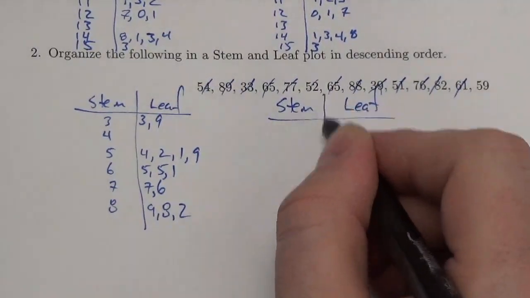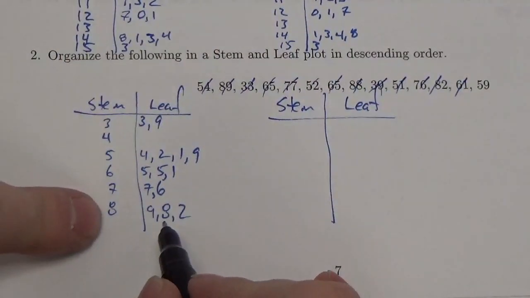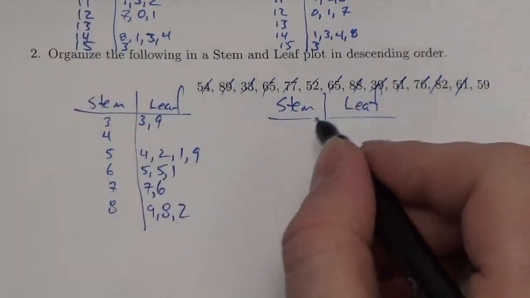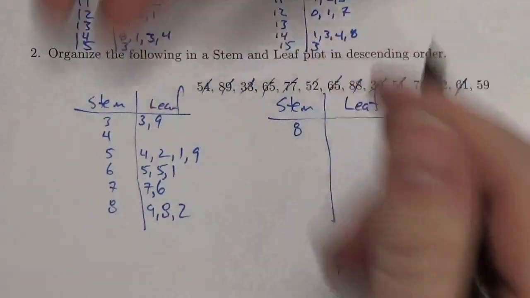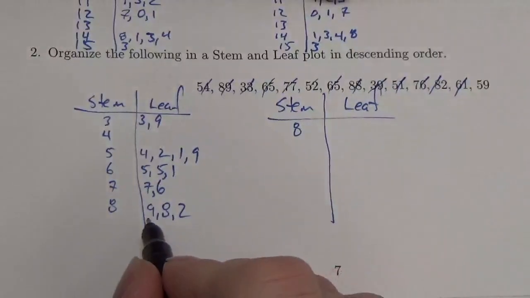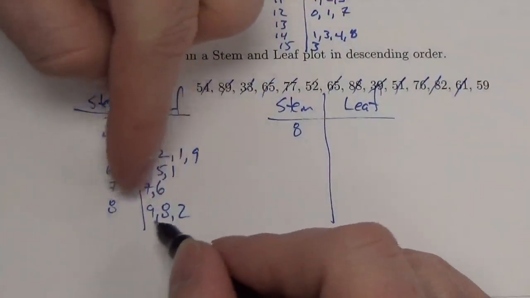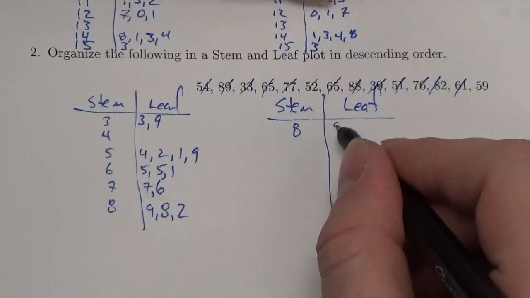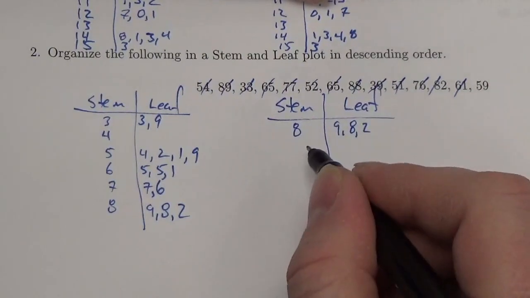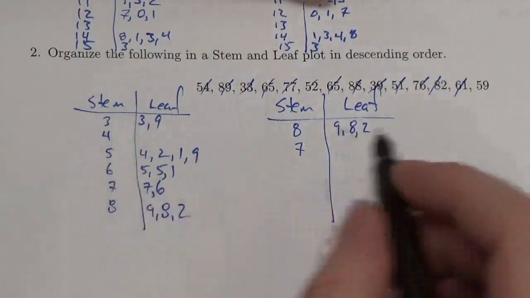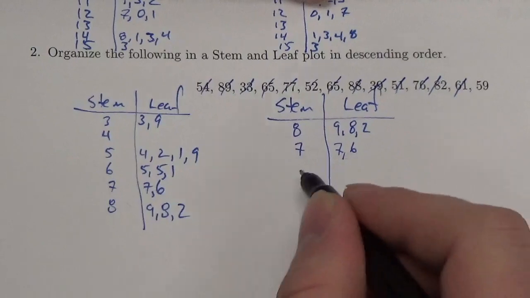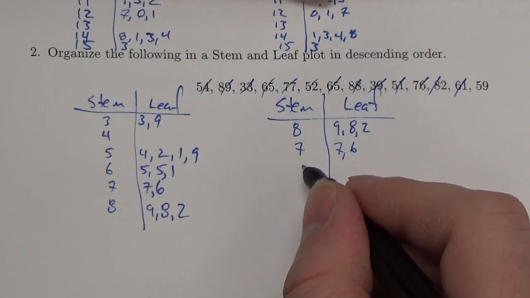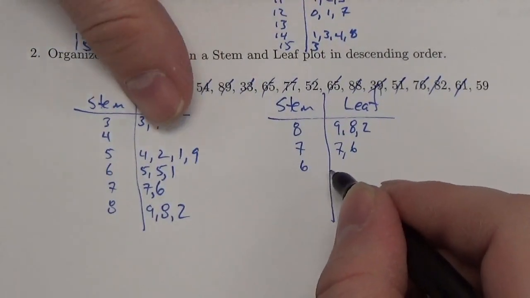So I've got my data in there. Now what I'm going to do is move the 8 up, because I want this in descending order. And in descending, I need these to go backwards as well. Actually, this is already set up nicely in that order. So it's going to be 9, 8, 2. 7 will come up, and I'll make this 7, 6. That one was also in descending order. Oh my goodness, so is the 6, 5, 5, 1.